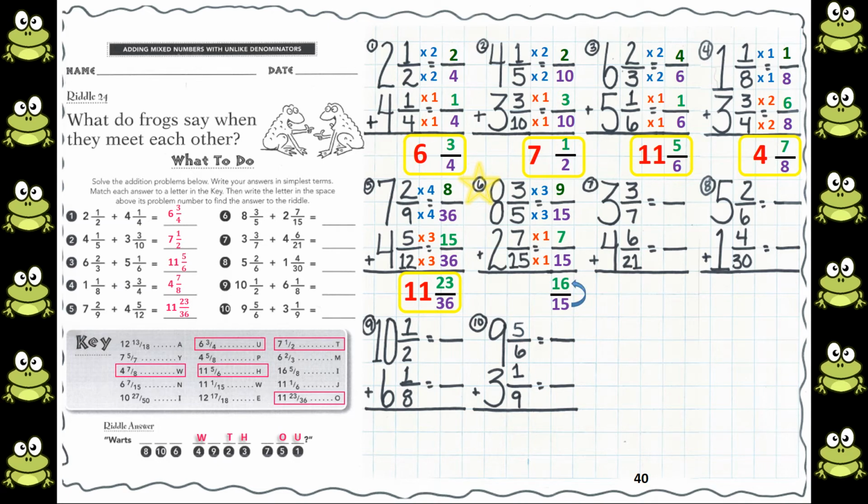This is an improper fraction. 15 is able to go into 16 one time with 1 left over. 8 plus 2 is 10. 10 plus 1 is 11. The answer to question 6 is 11 and 1/15. This matches with the letter W. So where I see the 6, I'm going to put a W.